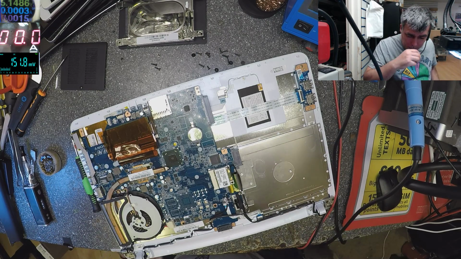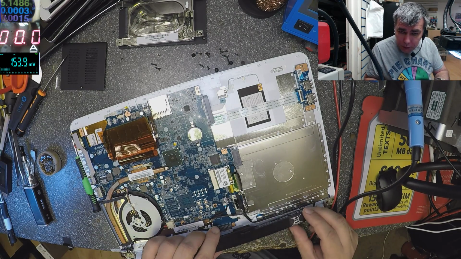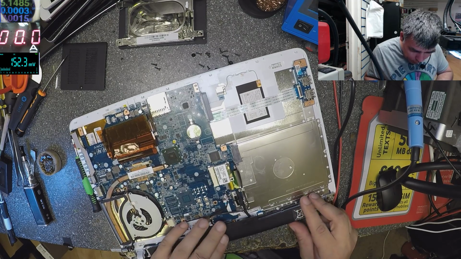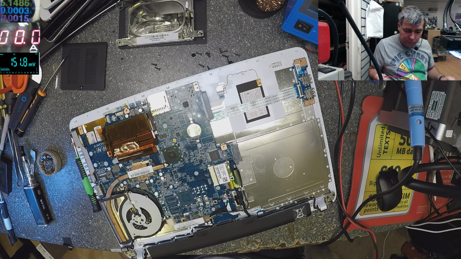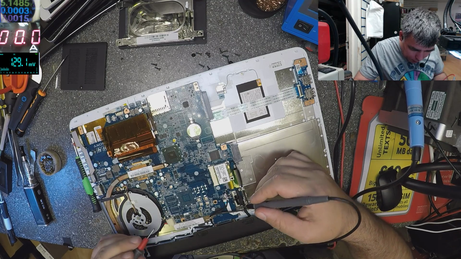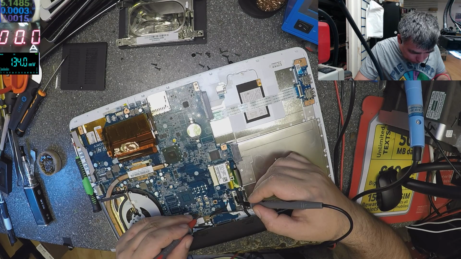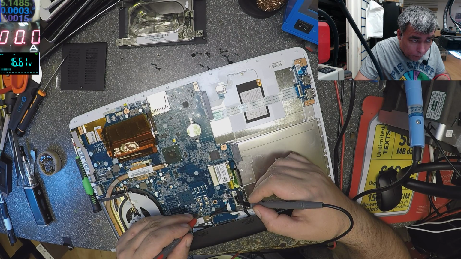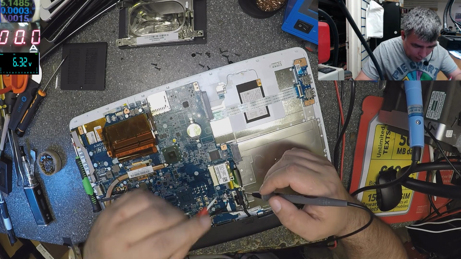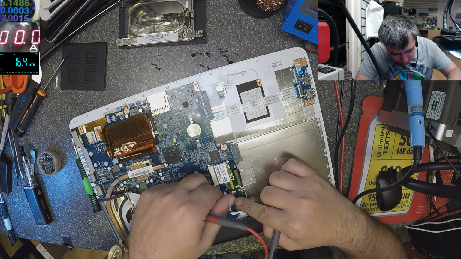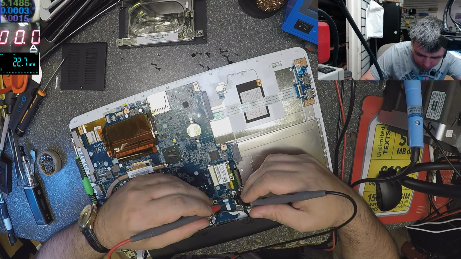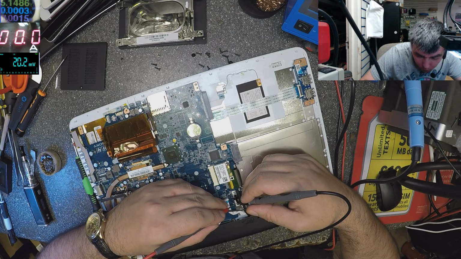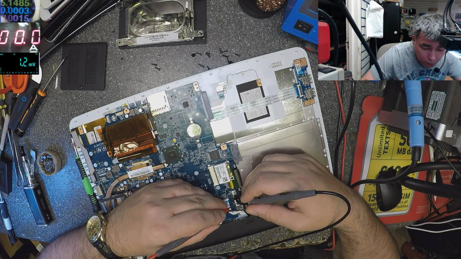Okay, let's see. Hopefully I have voltage on the battery. Yeah, we have voltage on the battery. 16.5 we can see on the multimeter. Okay, this is the ribbon cable from the webcam. We should have 19 here, and we have nothing.